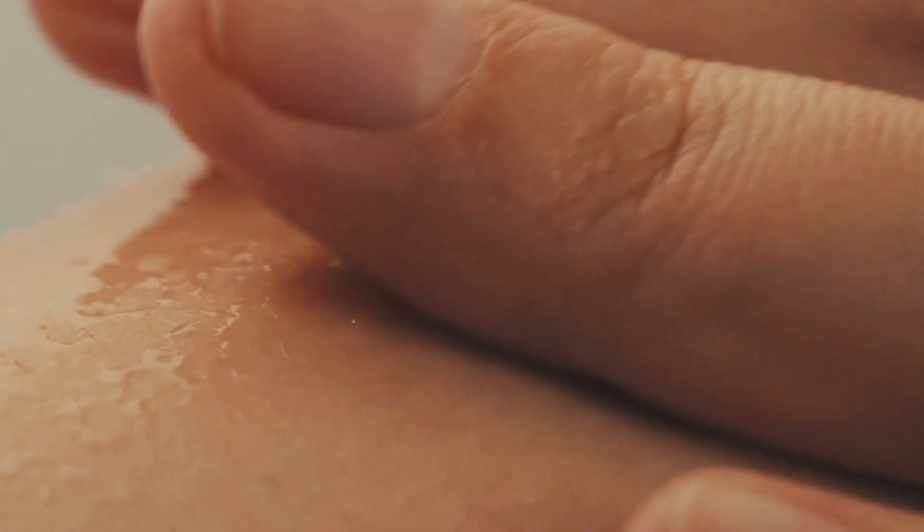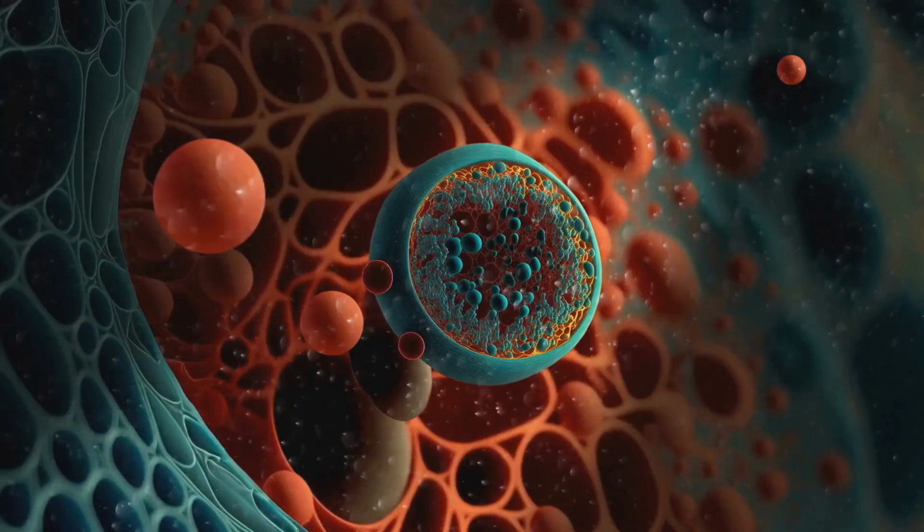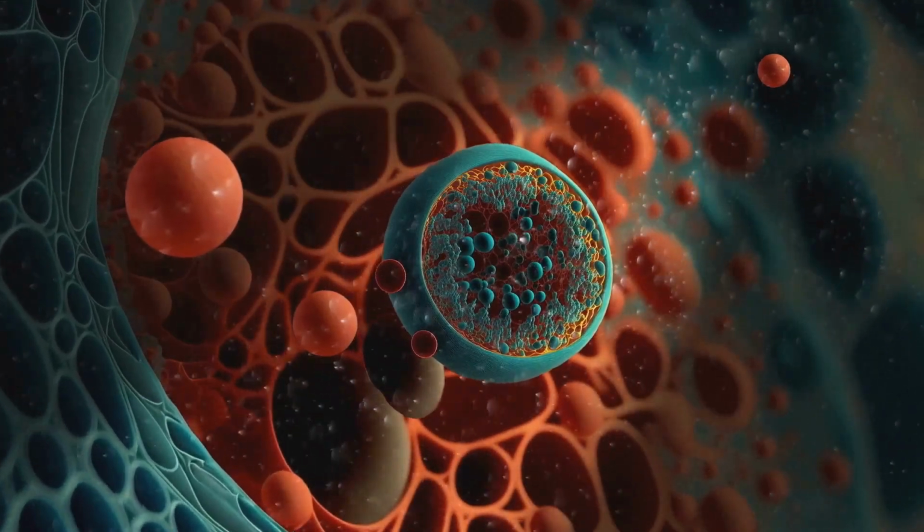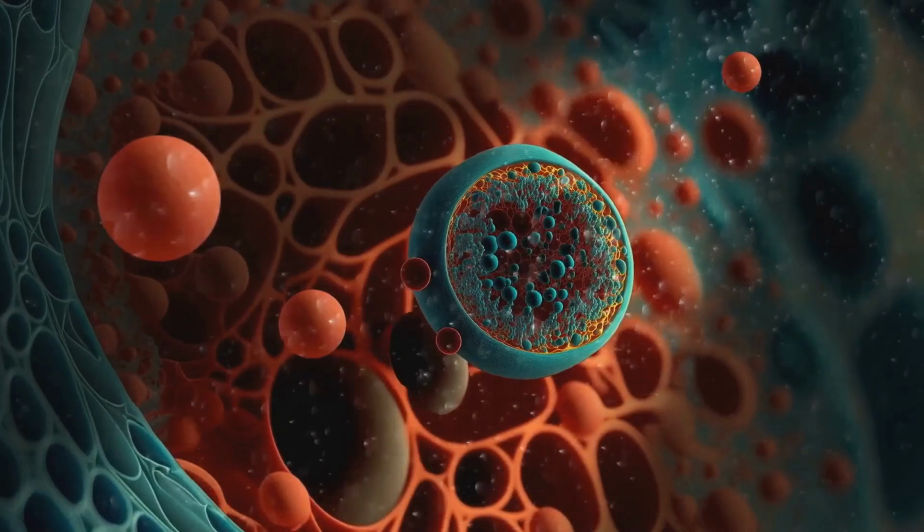Alright, now let's break down eccrine or merocrine, apocrine, and holocrine glands. Eccrine or merocrine glands secrete via exocytosis. Think sweat glands. Apocrine glands release part of the cell along with the secretion, like mammary glands. And holocrine glands? The entire cell disintegrates to release its product, as seen in sebaceous glands.